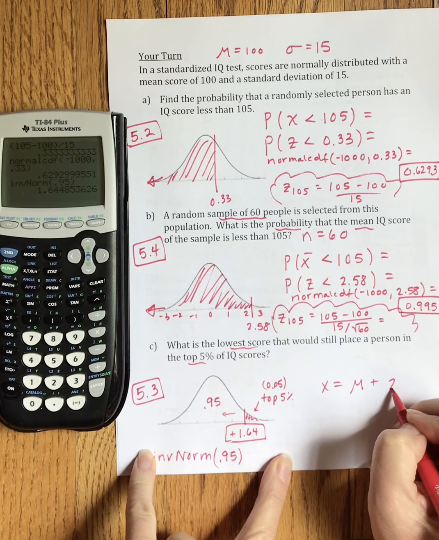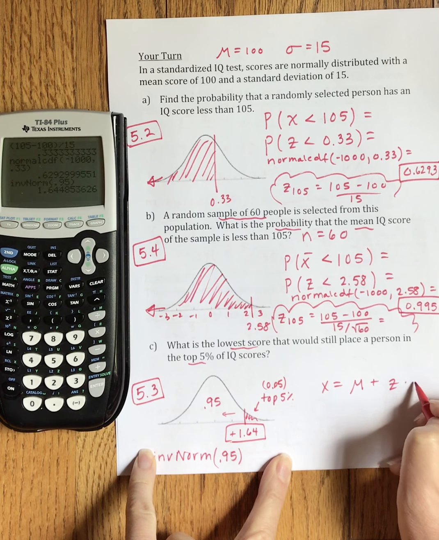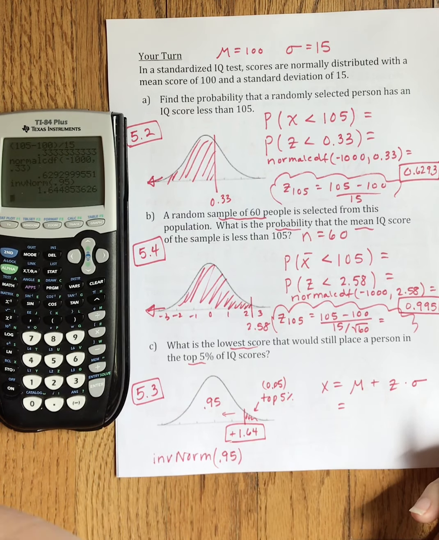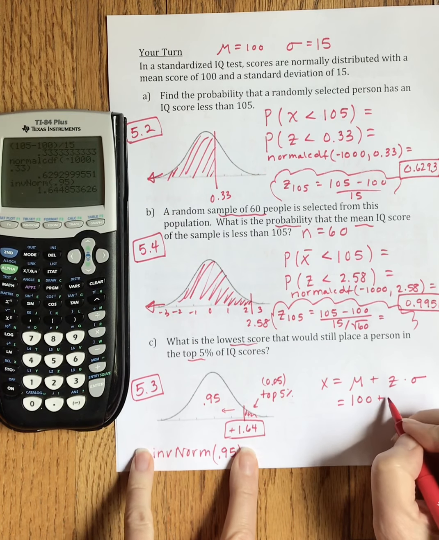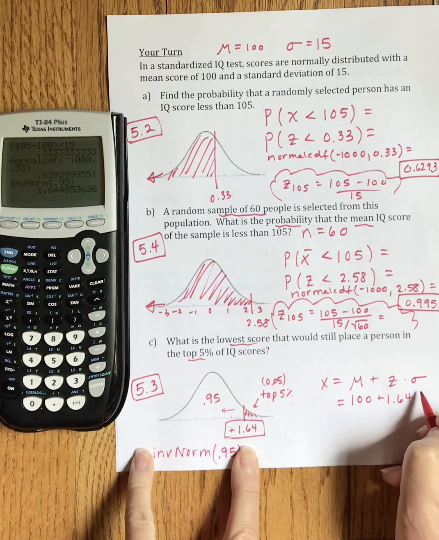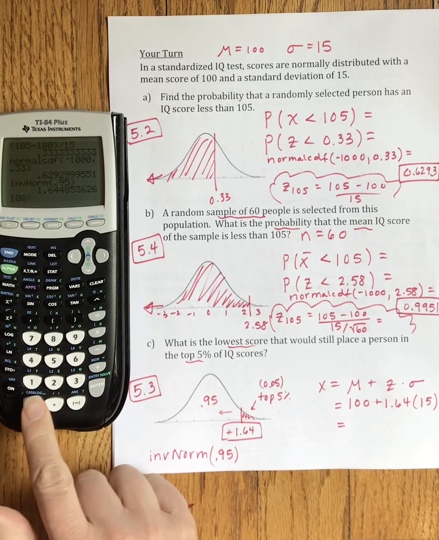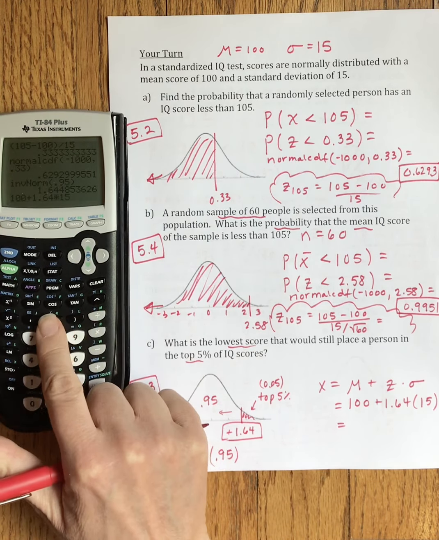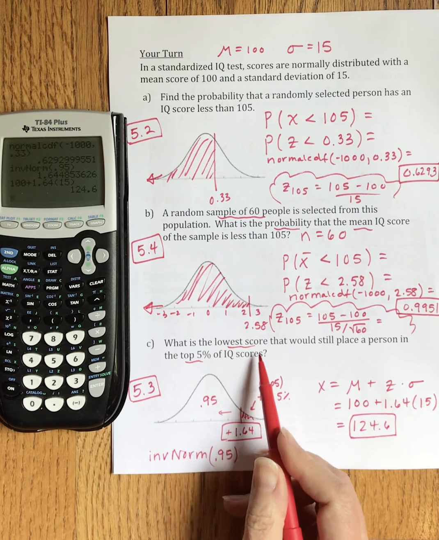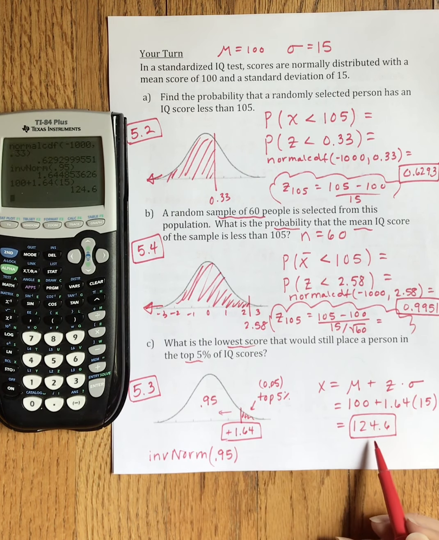So if I go back to my formula, x equals mu plus z times sigma, now I have all the numbers I need. We know mu is 100. We just found out the z-score for this one is 1.64, times 15, which was the standard deviation. 100 plus 1.64 times 15. And it comes out to 124.6. So the cutoff for the top 5% is a score of 124.6.